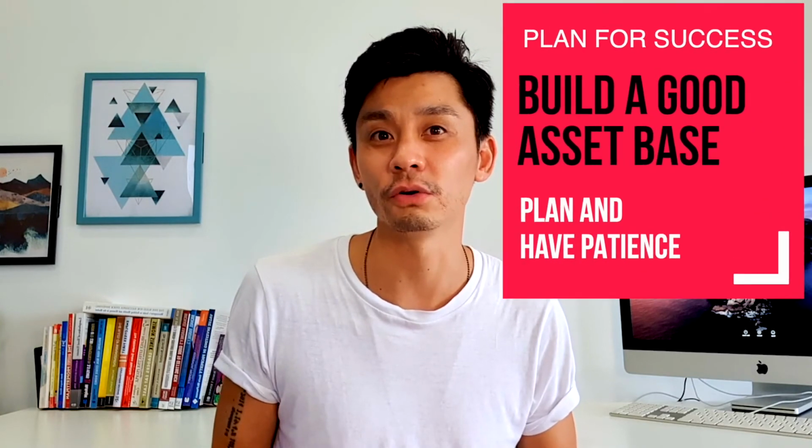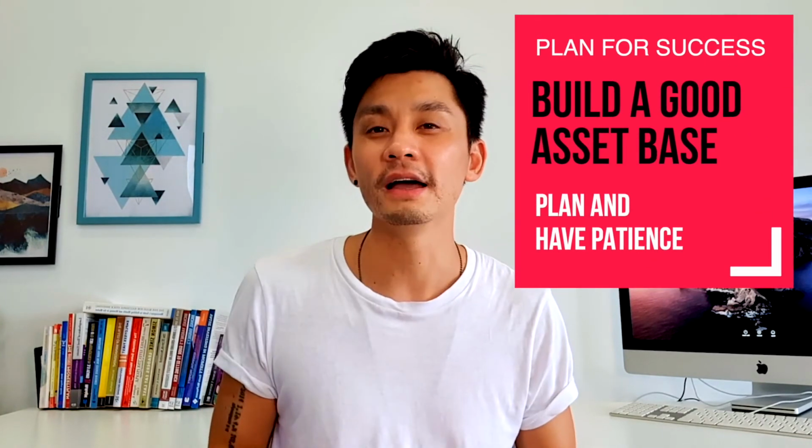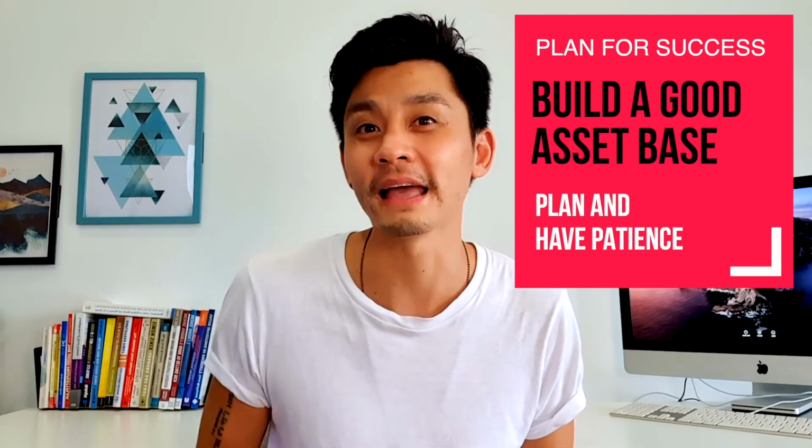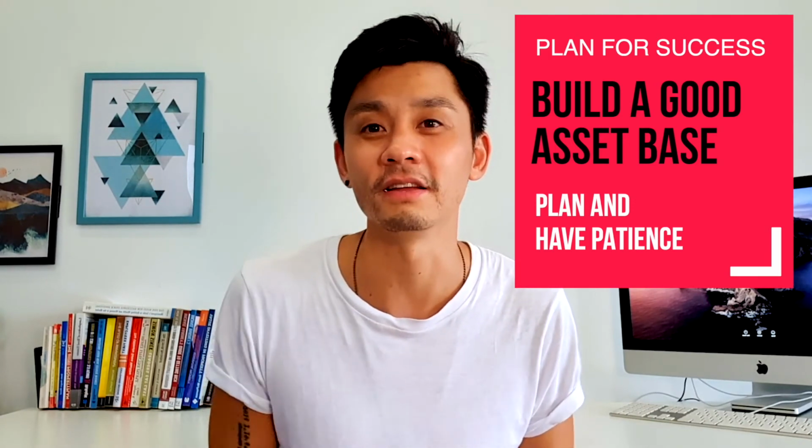And at the same time, you need to always understand that property investing is not a get-rich-quick scheme. To achieve your financial goals, you have to slowly build a substantial asset base and not chase short-term cash gains like many beginning investors do.